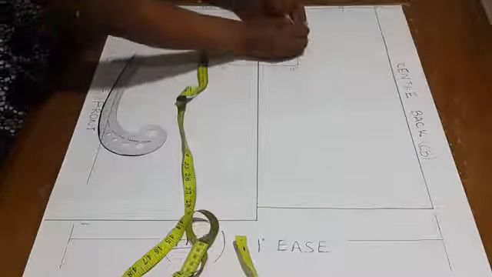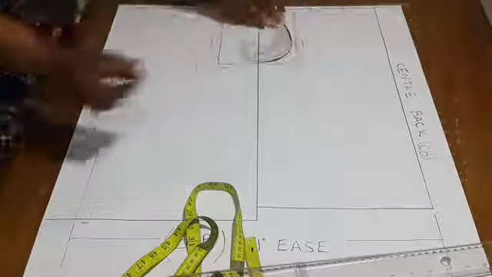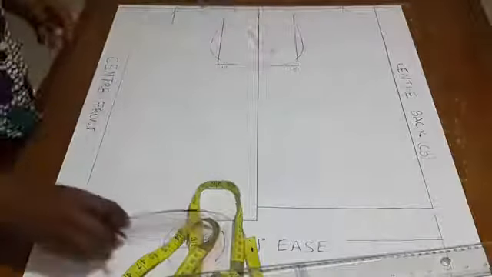I connect that point to the SP point on a straight line, and I connect the rest on a curve using my curve ruler. See how beautiful it is?